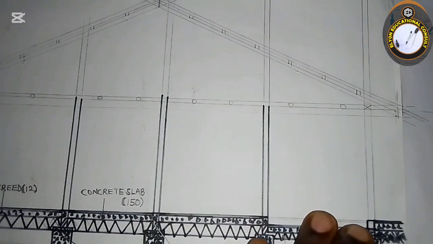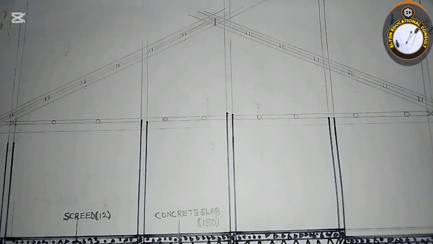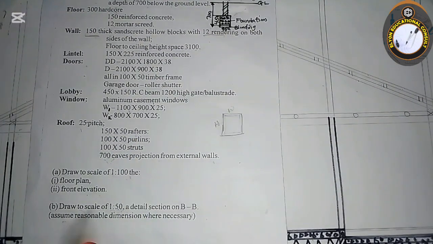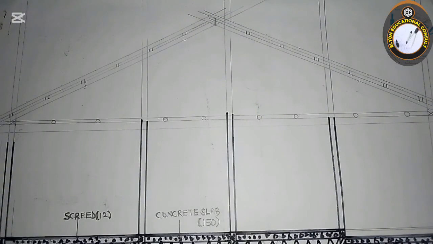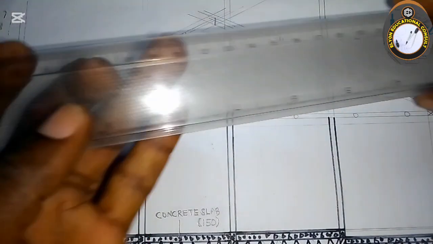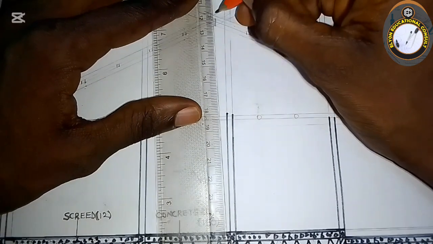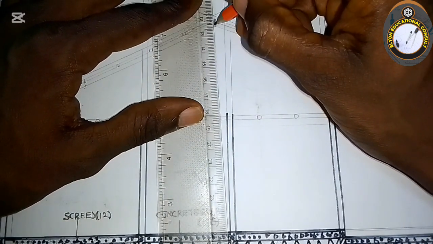Okay, then we're going to show the ridge cap now. For the ridge cap, there is no specification, but we need to show it on the roof. So we are going to use an assumed dimension, like we have been using earlier.